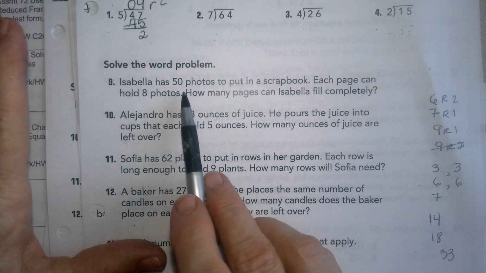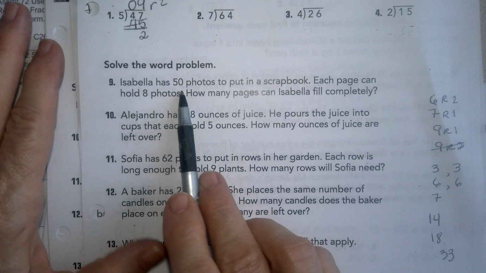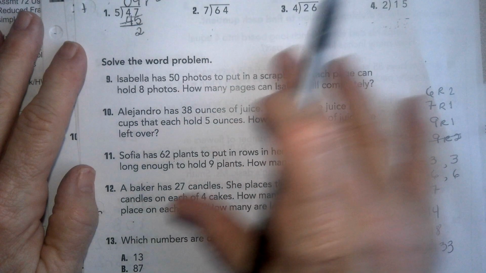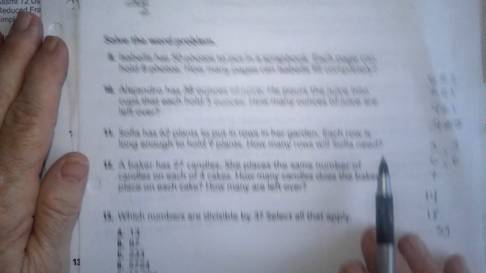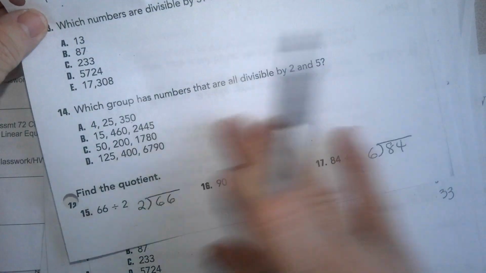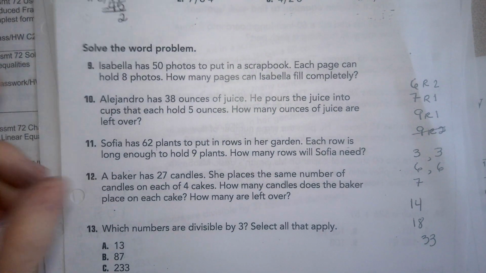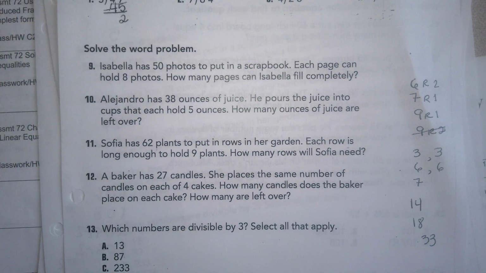So it says, she has a total of 50. Oh, we might need paper. We'll try to squeeze them in here. Worst case scenario is we'll take some and go down here. So it says, oh, I need to shut this off. Hold on just a second.